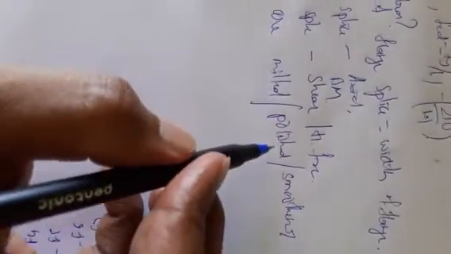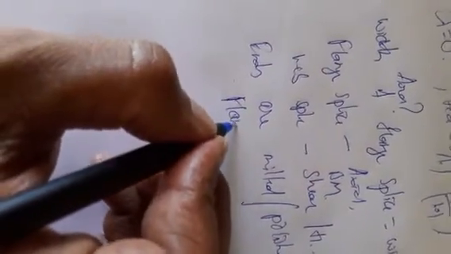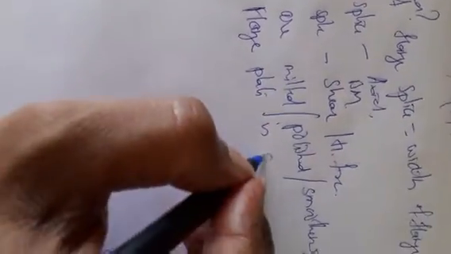Hence, when the ends are milled, polished, smooth or grinded, all meaning the same, the flange plate or flange splice is designed for 50% of the loads.